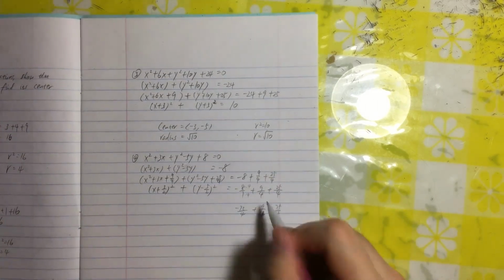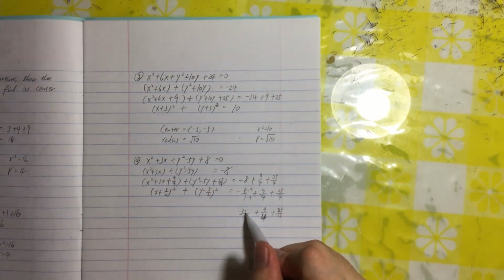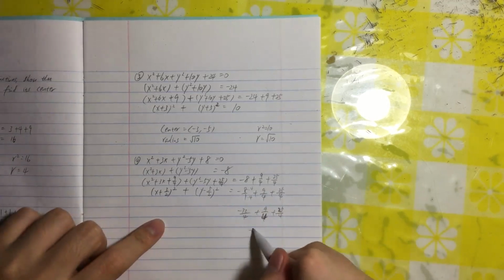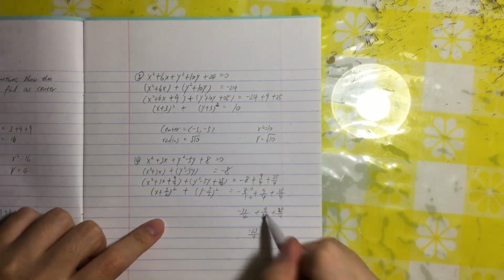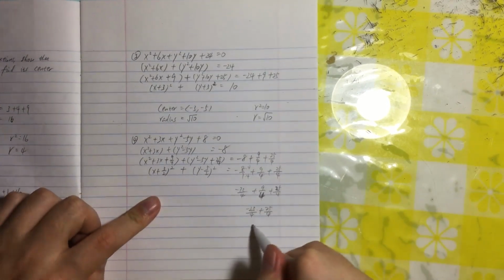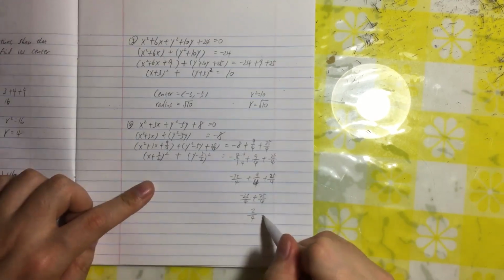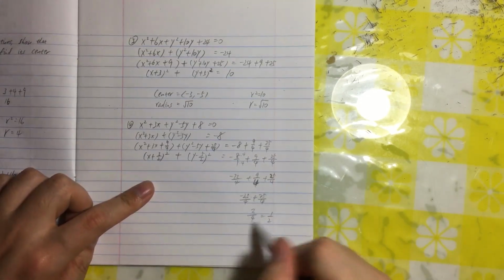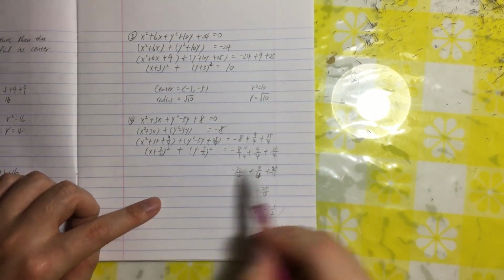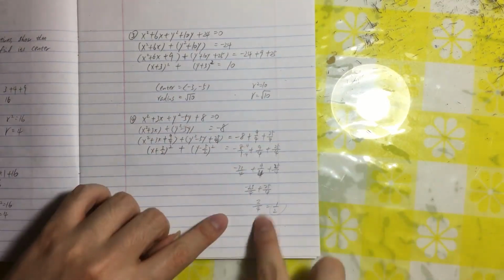If I add them up, negative 32 plus 9 is negative 23. Negative 23 plus 25 is positive 2. 2 over 4 can be reduced to 1 over 2. So the right side here is 1 over 2.